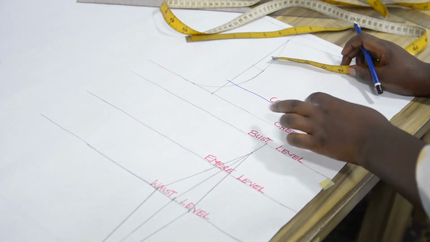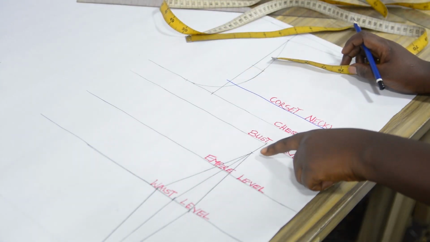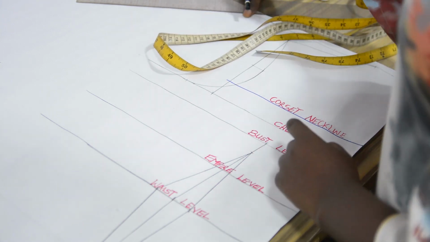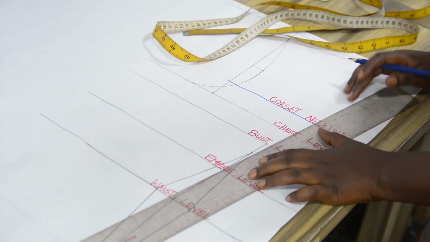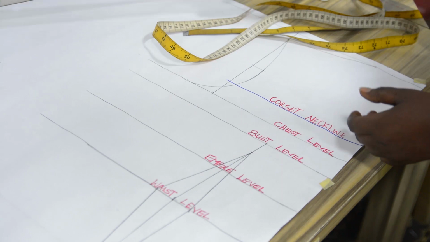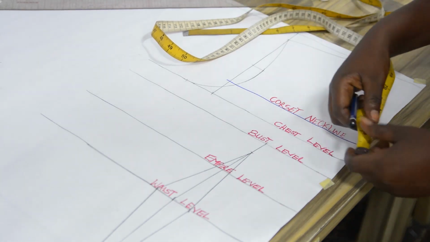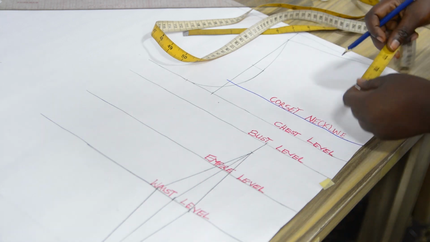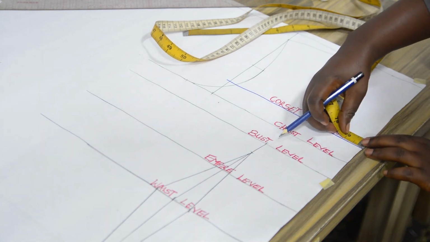After drawing out the corset neckline, the next step is to extend my dart to the corset neckline point. In doing this, I will extend my mid dart line from the bust point. I will just take it upward to the corset neckline. In doing this, I will insert the same value I inserted on the bust level on the neckline as well, which is 3.75.